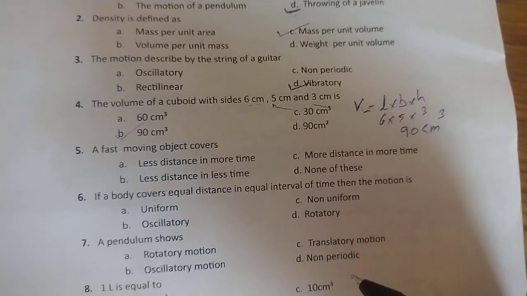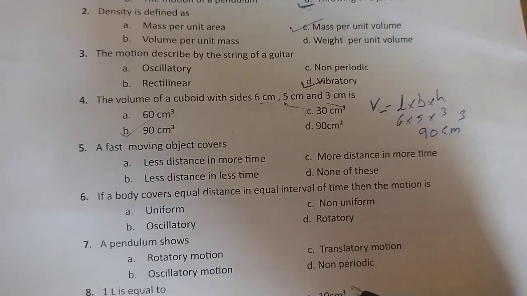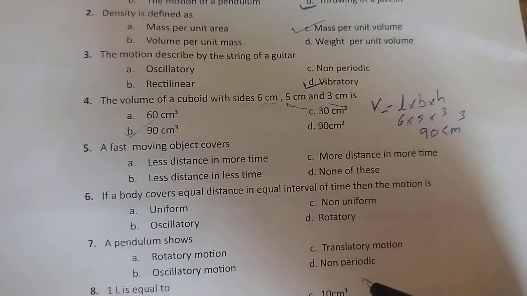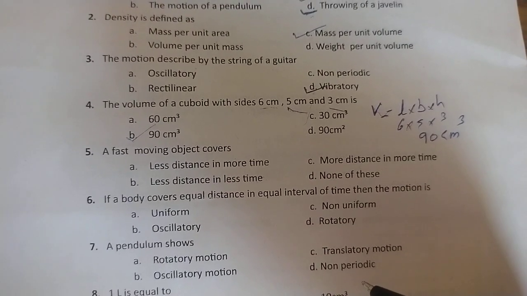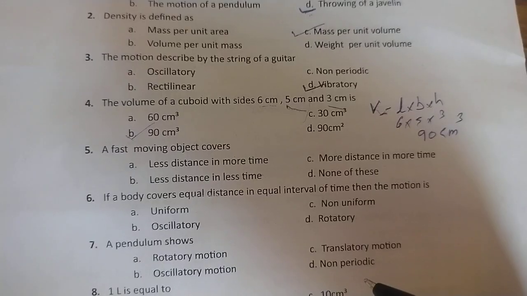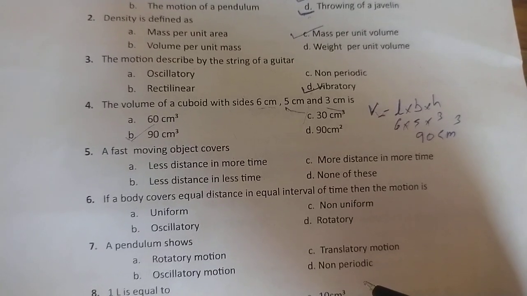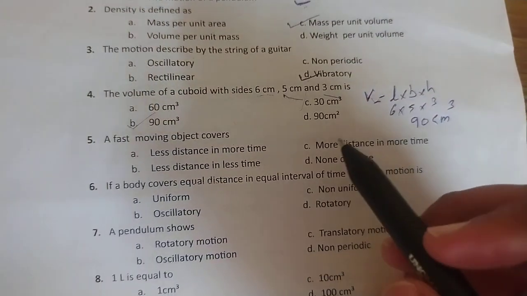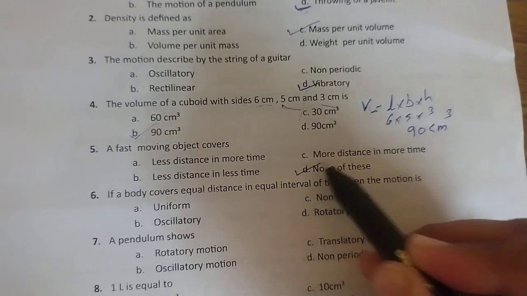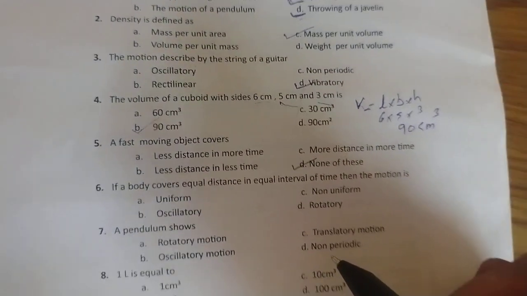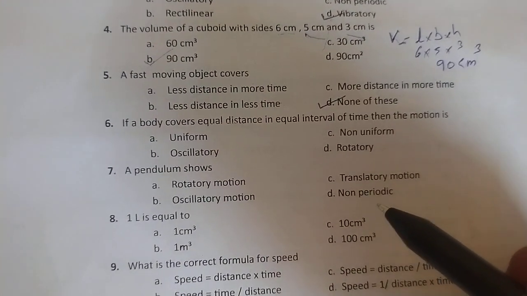Okay, let's move to 5. A fast moving object covers less distance in more time, less distance in less time, more distance in more time, or none of these. So this one will be none of these. To the next one.